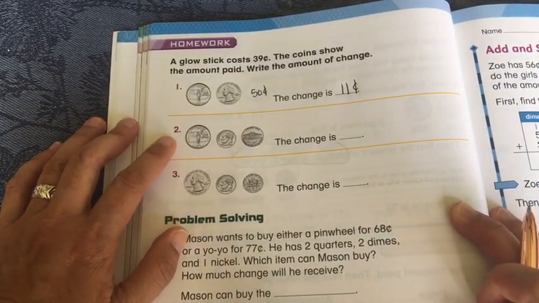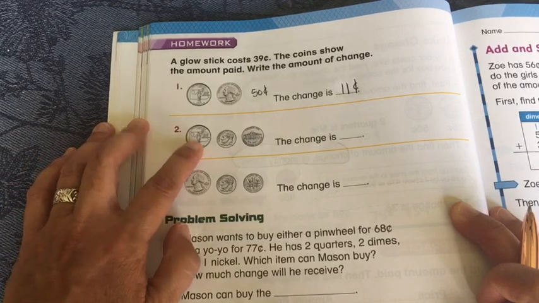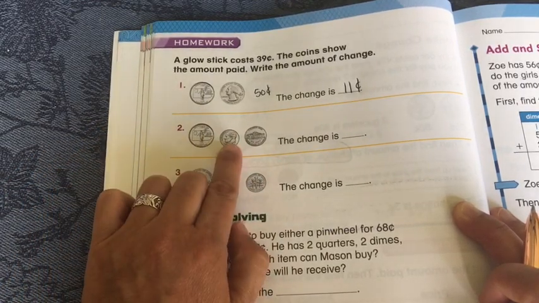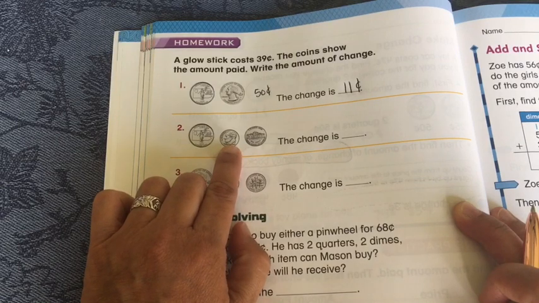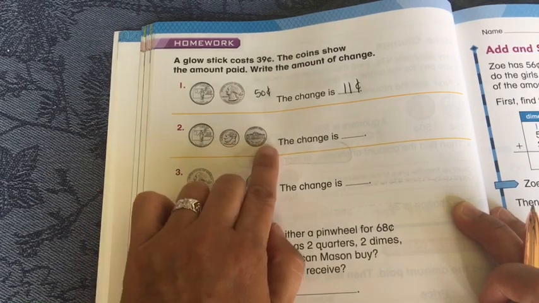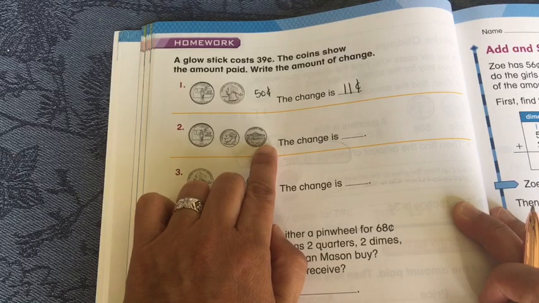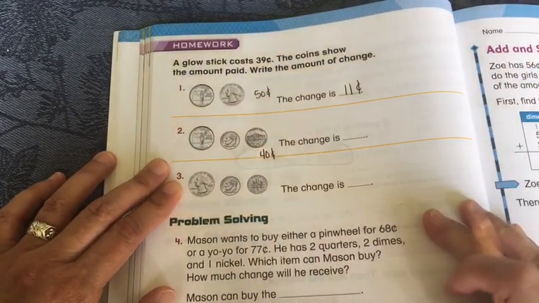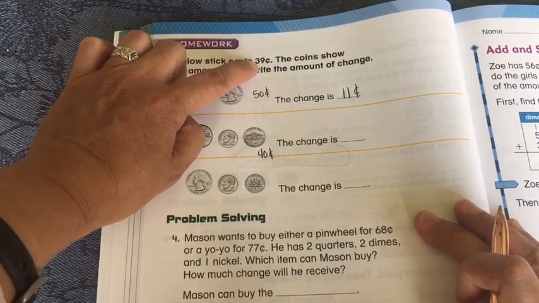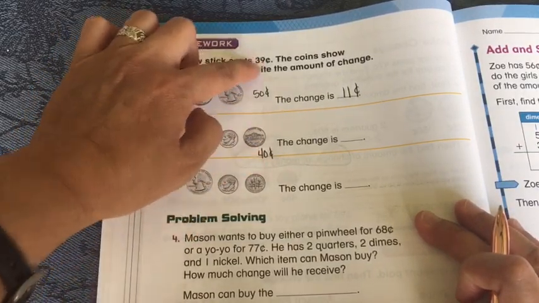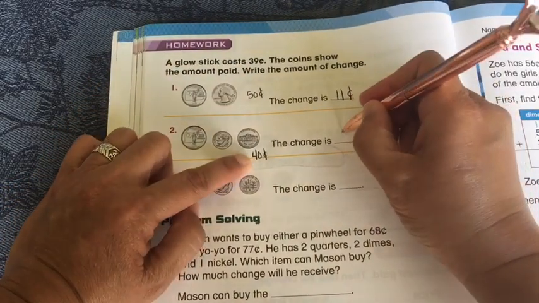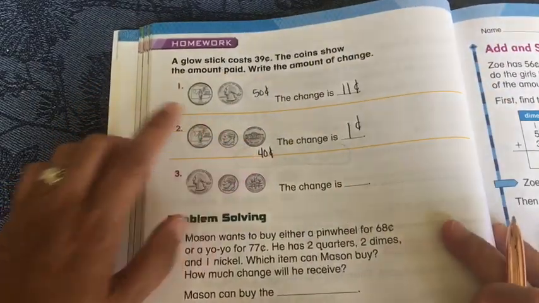Let's go to the next person. The next person paid with a quarter, a dime, and a nickel. That would be 25. What's that? Add 10. 35. Good. Add 5. 40. All right. So we have 40 cents here. Now, if we were to count up, oh my, that's so close. It's super easy. The glow stick cost 39 cents. You gave 40 cents. You get 1 cent back.